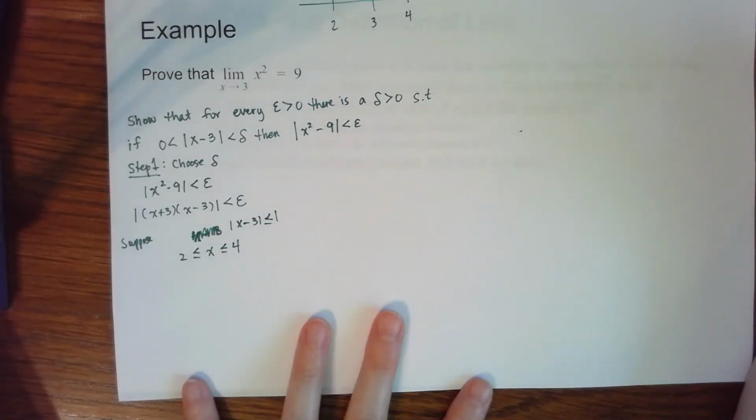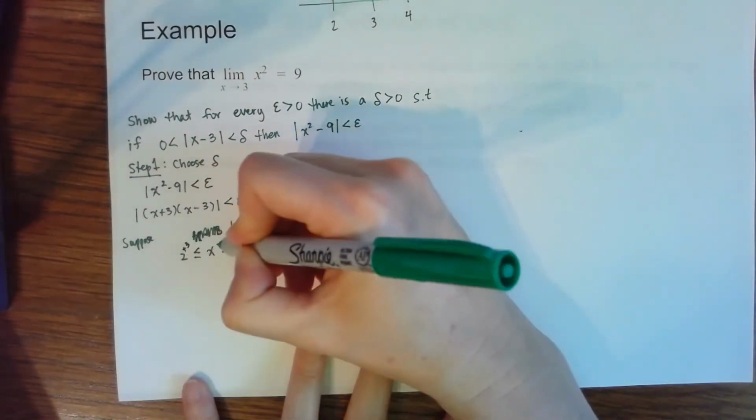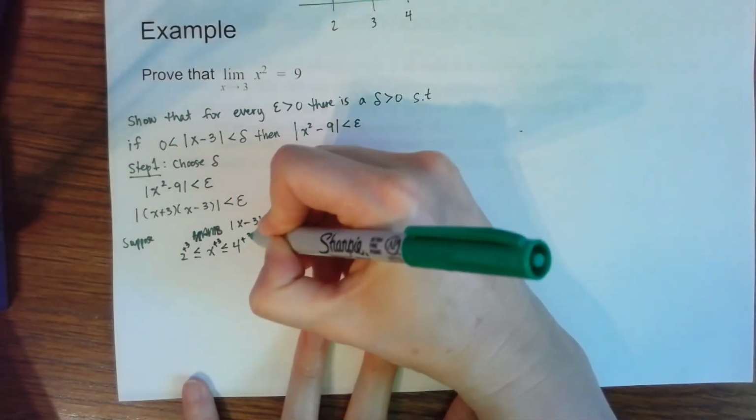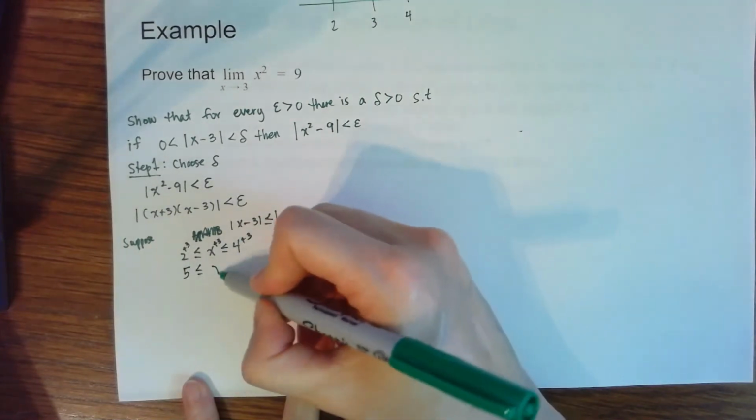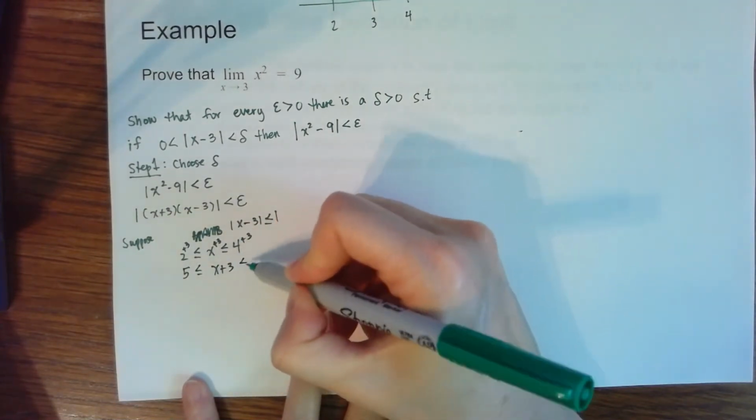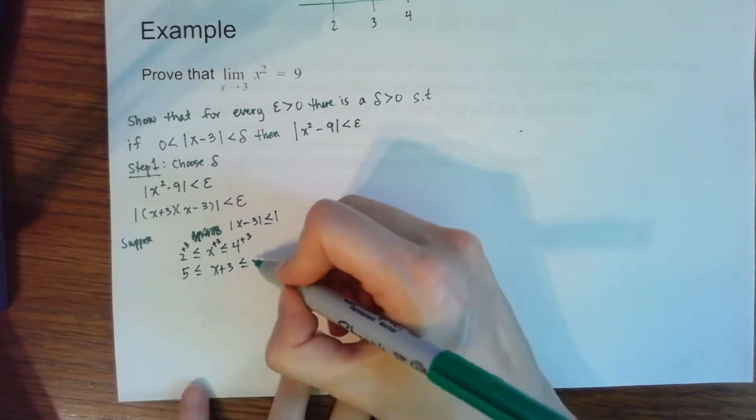All right, so let's say that x is between 2 and 4. Well, if x was between 2 and 4, then if I add 3 here, and add 3 here, and add 3 here, then that would put x plus 3 between 5 and 7.